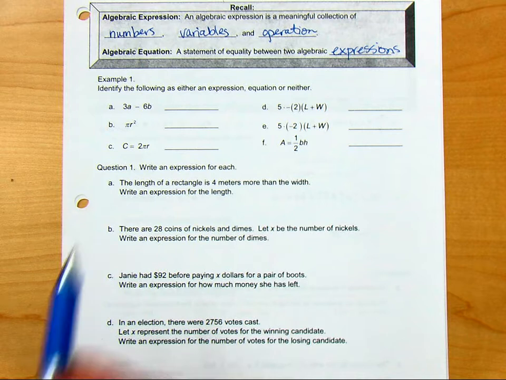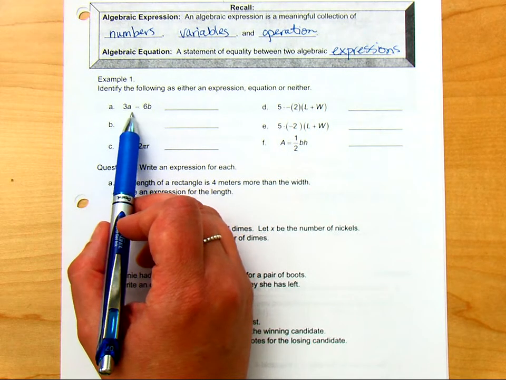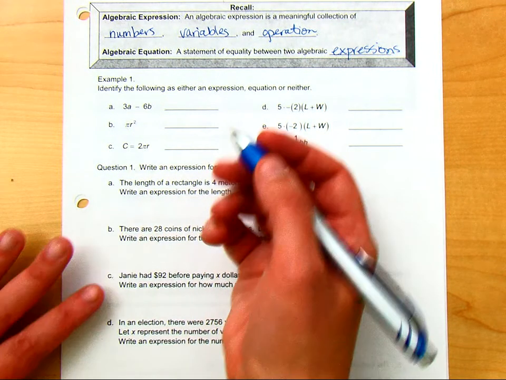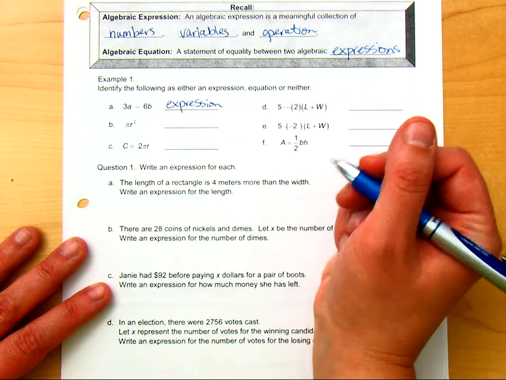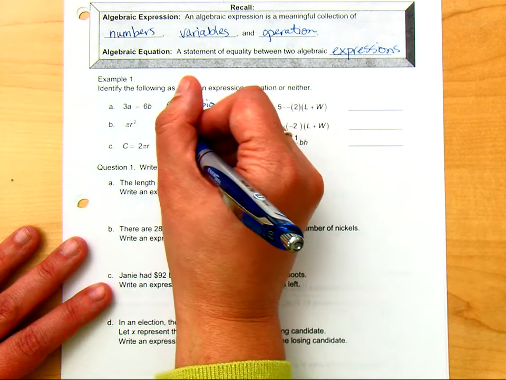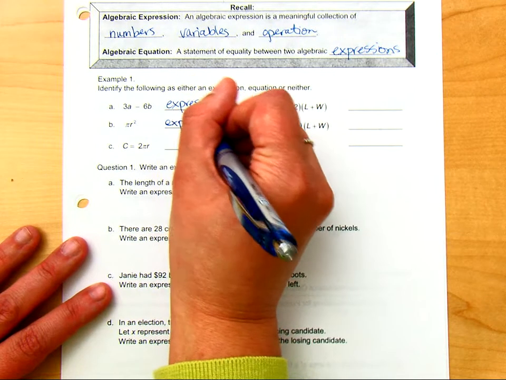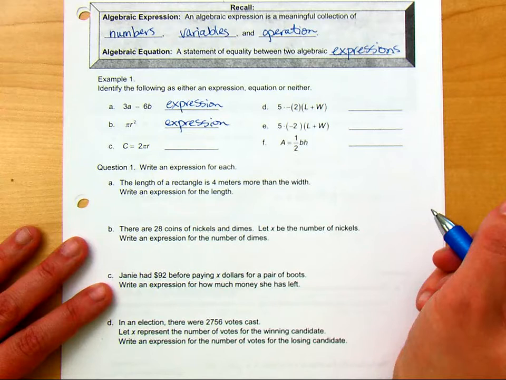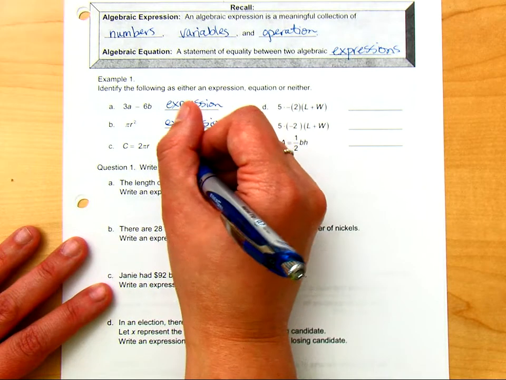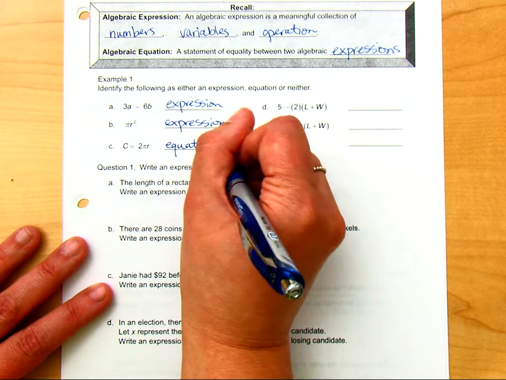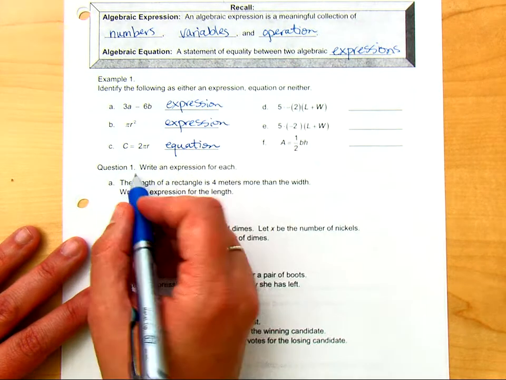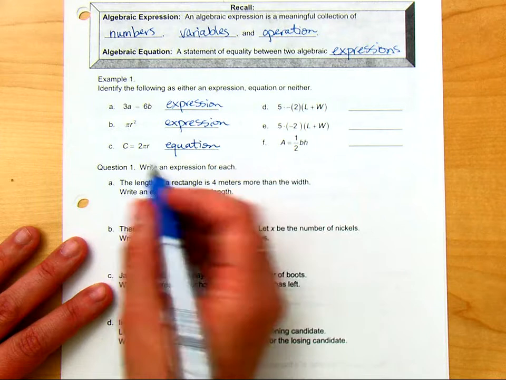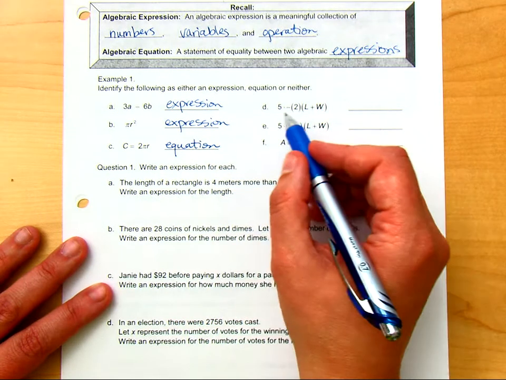Okay? Yeah, so let's look at the first one, A. What do you guys think about this one? This is an expression, and B is also an expression. What do you think about C? Yes, why? What makes it an equation? Yep, it has variables. It's a collection of variables and operations and numbers, and it has an equal sign. Okay, what about this one here?